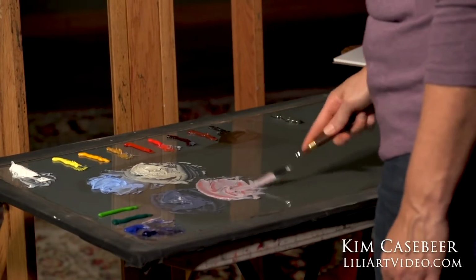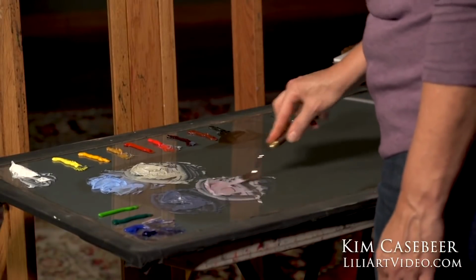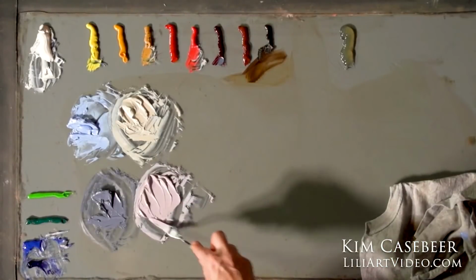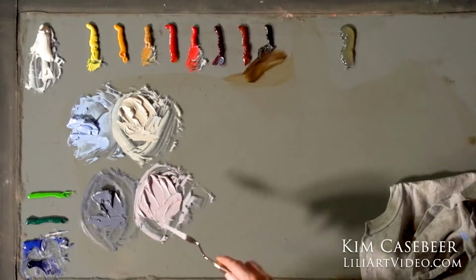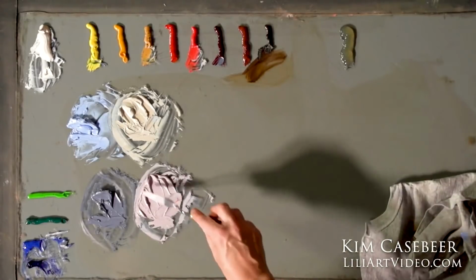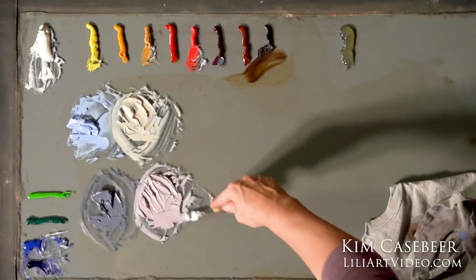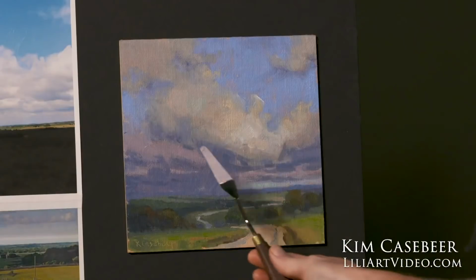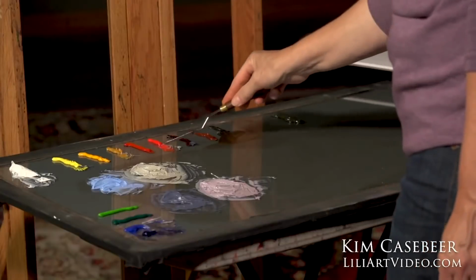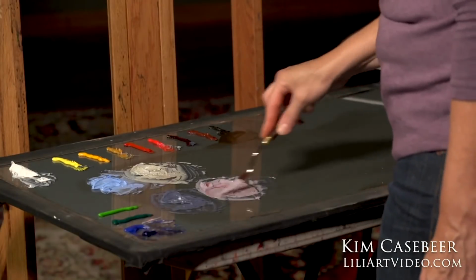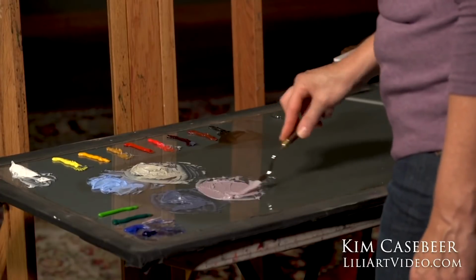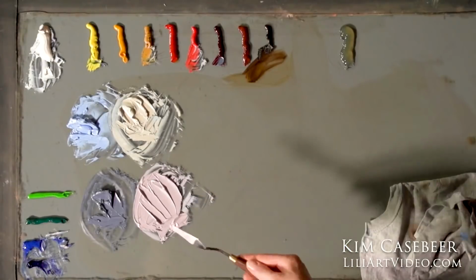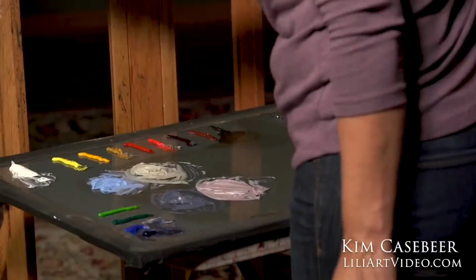And the cadmiums are really strong paints. They have a high tinting strength, so you want to be careful about how much you use. If you grab a large quantity of cad lemon or cad red, it will tint your paint really quickly. So that's why I always grab just a little bit at a time. I think we're about there. That looks good.